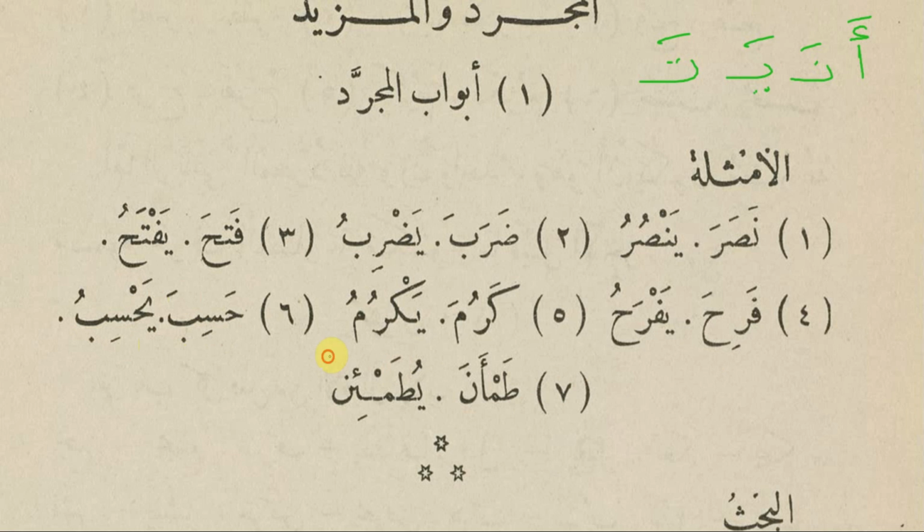Now the 7th one here is a 4-letter root. As I said, this is just an introduction. We will cover more about these verbs, but this is a general introduction to the verb forms. So here, tam'ana, notice 4-letter roots. Notice the vowel movements on it.